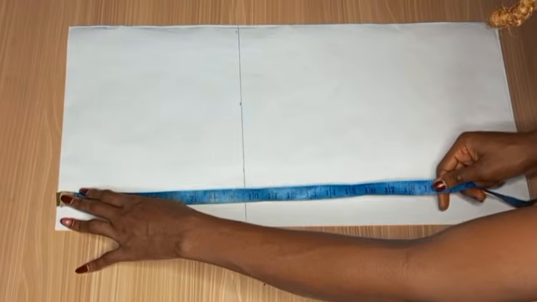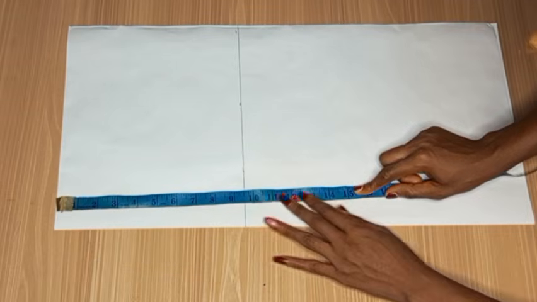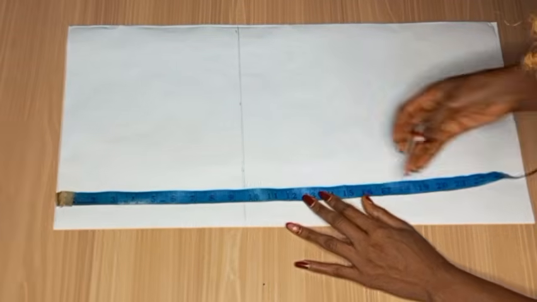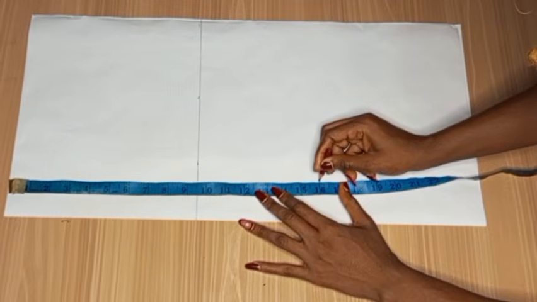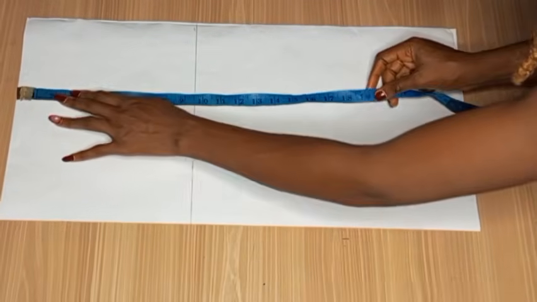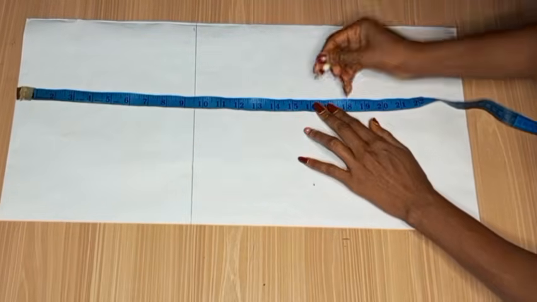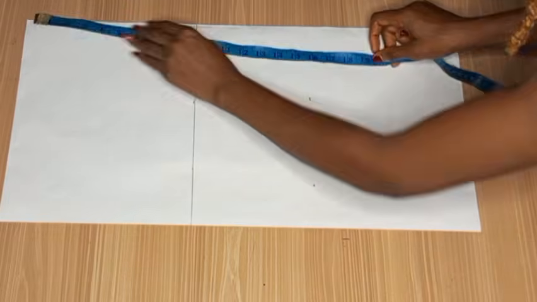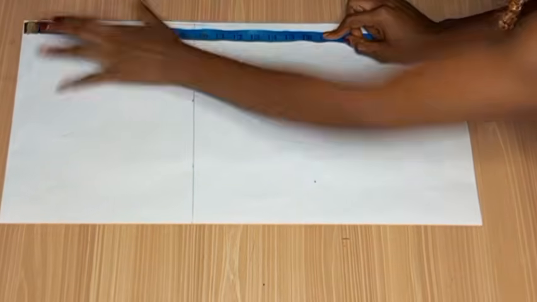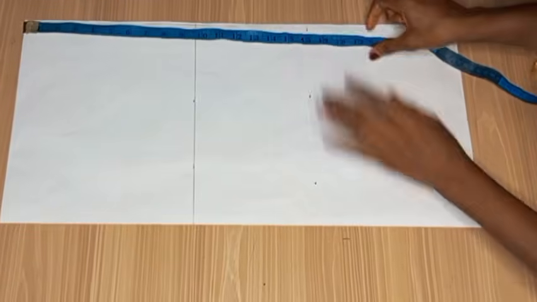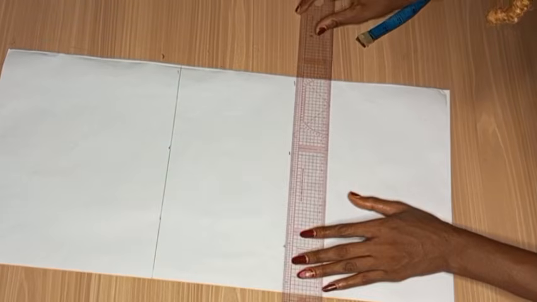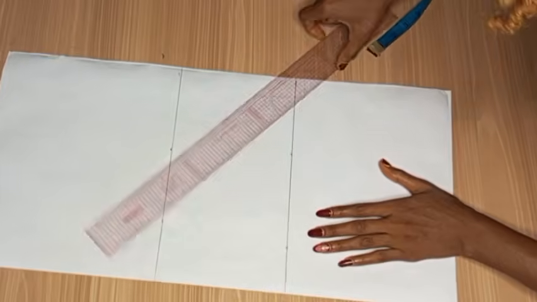The next thing is going to be our waistline. I'll come down from the shoulder line to mark my waist. From my shoulder to my waist in front is 16 inches, while for the back is 14.5 inches. So make sure to take your measurement appropriately. From your shoulder to your waist in front and back is not the same. Okay, I'm going to mark that all the way and I'll go ahead and extend this line across.